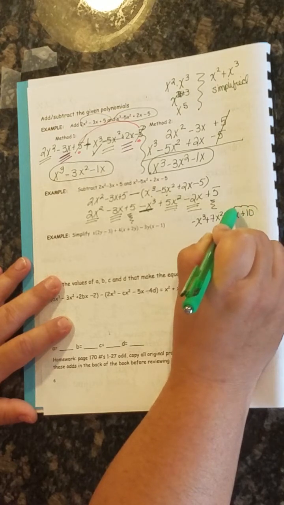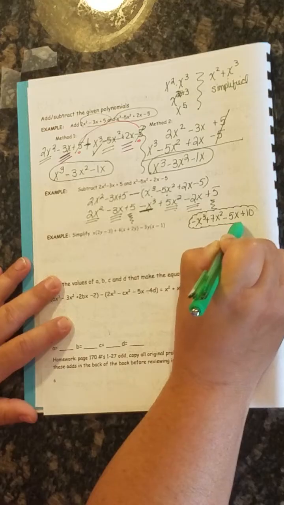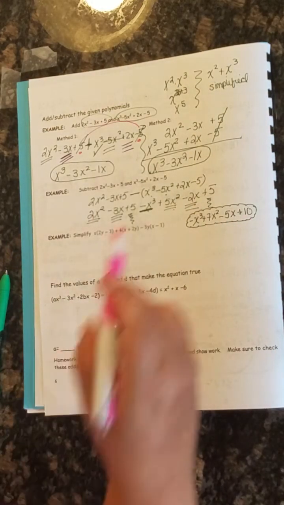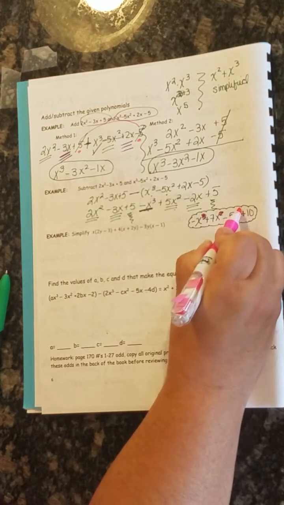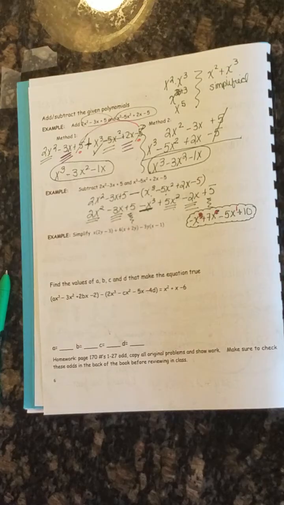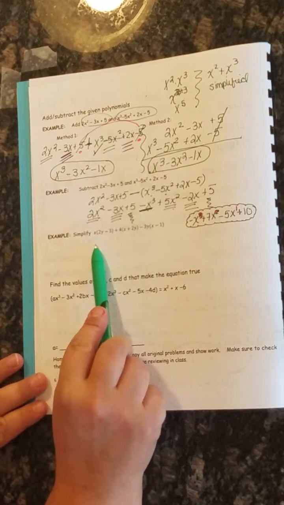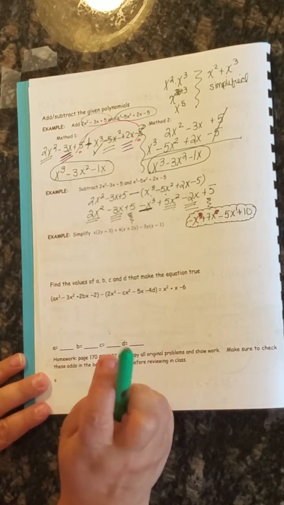Try to remember, one like term plus another like term just gives you another like term. Notice how I'm putting it in descending degree, 3, 2, 1, and that's of degree 0. So if you guys want to try that one on your own, you can. This one's a little harder, but try it on your own if you want to turn off the camera. If you don't, just wait for me.